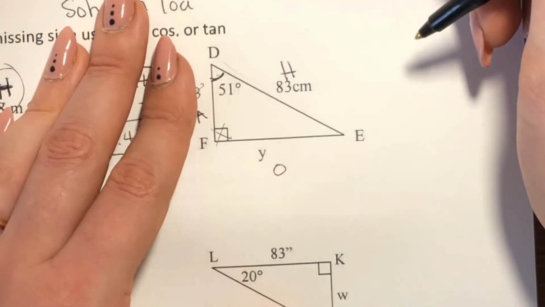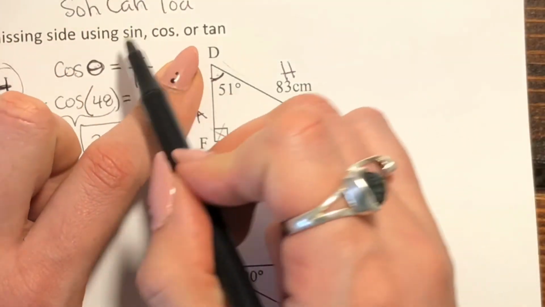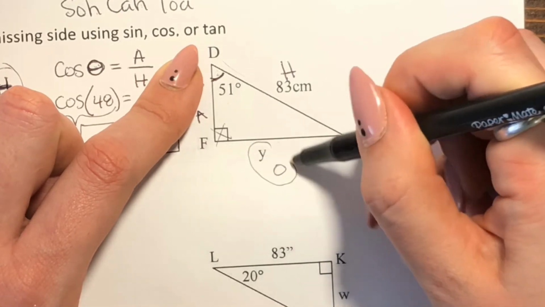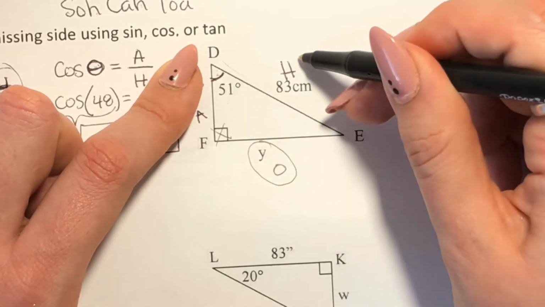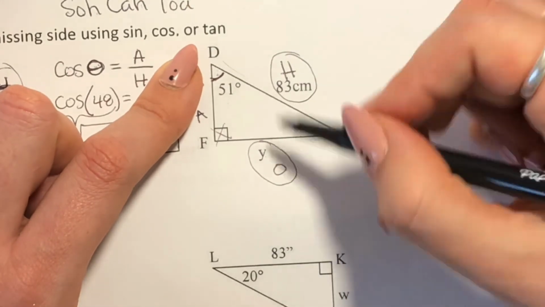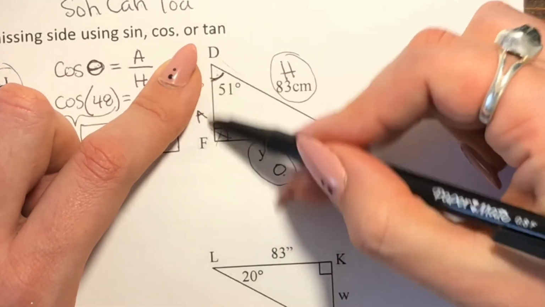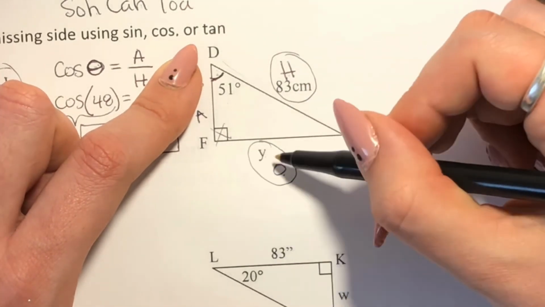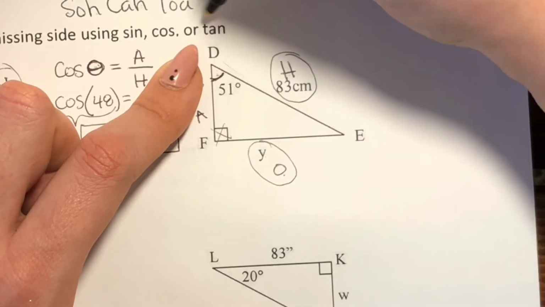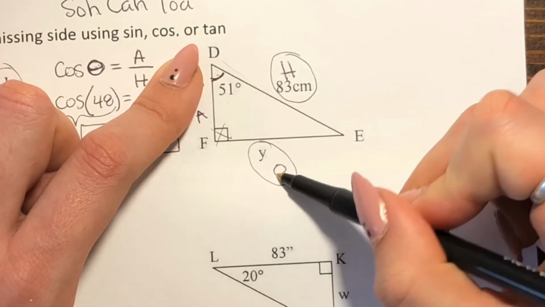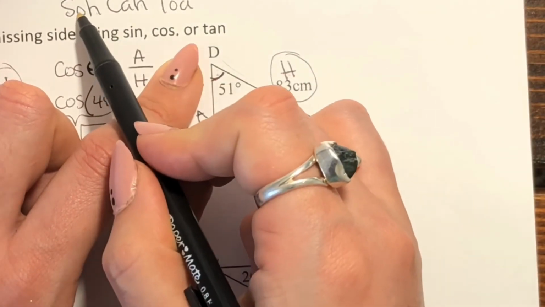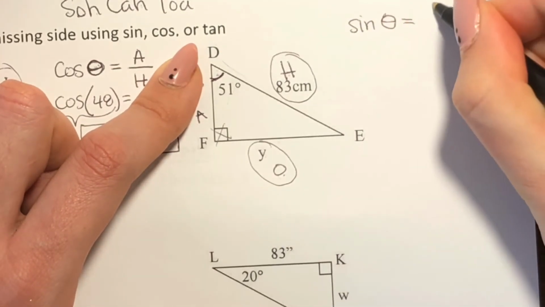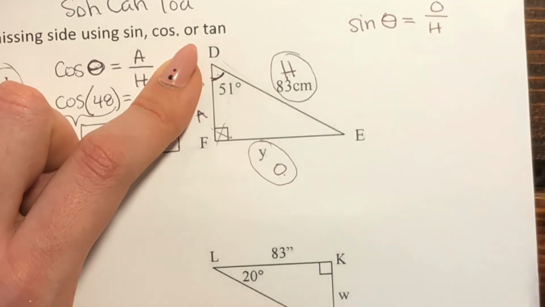So from this one, once you have it labeled, we need to figure out, am I using sine, cosine, or tangent? And for that we need the sides they gave us. So they want us to find y, they gave us h. So we are using O and H in this triangle. We don't have any information for the adjacent side, so the A doesn't help us at all. So which of our trig functions, sine, cosine, or tangent, uses opposite and hypotenuse? And that would be sine. So we know sine of the angle equals the opposite side over the hypotenuse side.